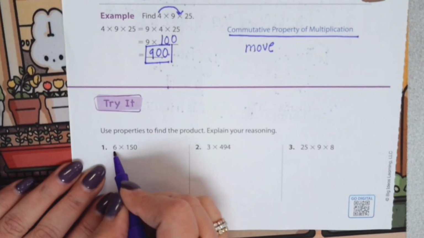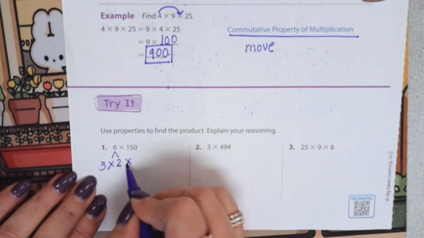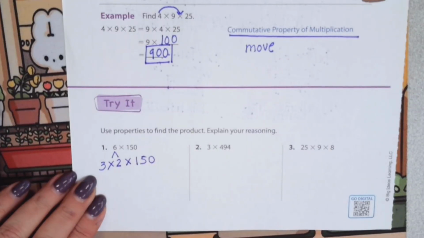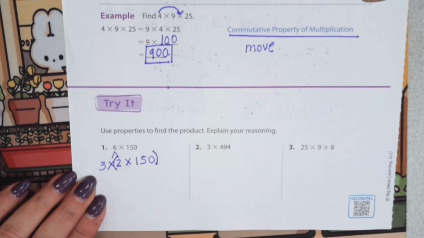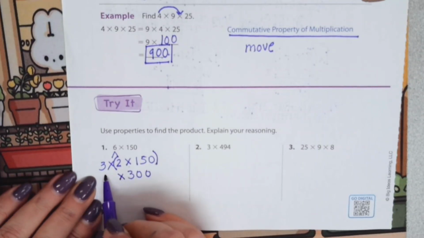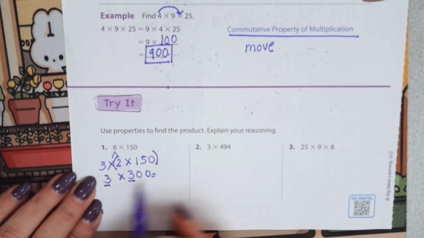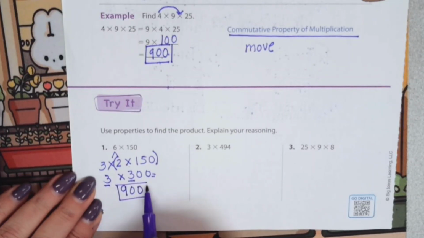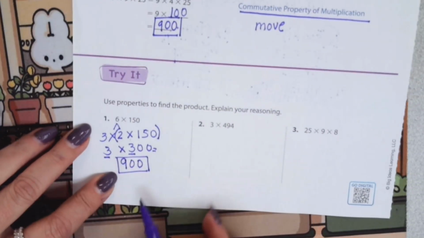Well, no, this 6 is 3 times 2, isn't it? So I am going to do 3 times 2 times 150. Why am I doing that? No, think about this. What is 2 times 150? 300, isn't it? You double that. That will be 300 right away. So 300 times 3. Now it's easier for me to do that, right? So 3 times 3, 9, and then I add 2 zeros. My answer is 900. Notice how when I do my work, how many steps do I have?